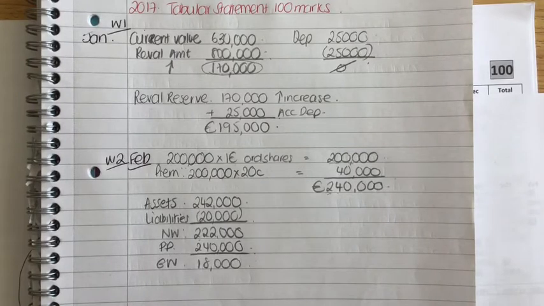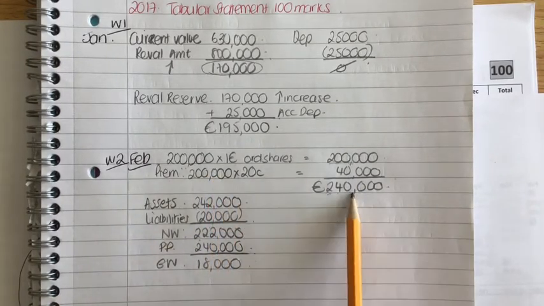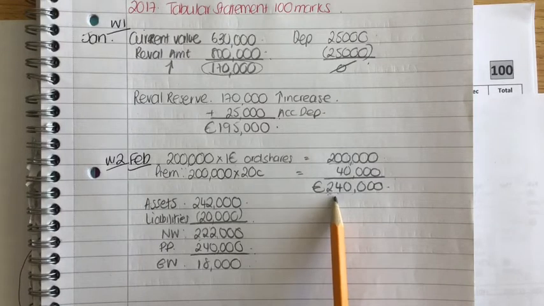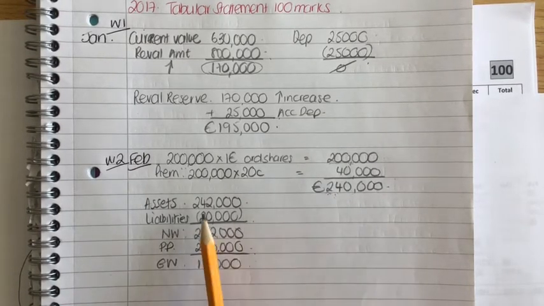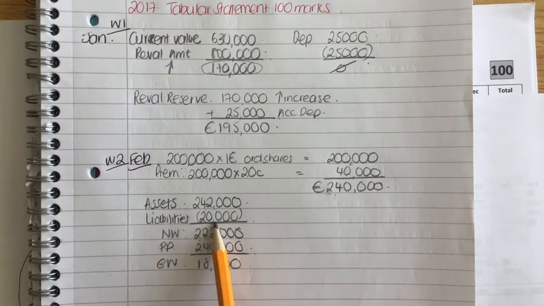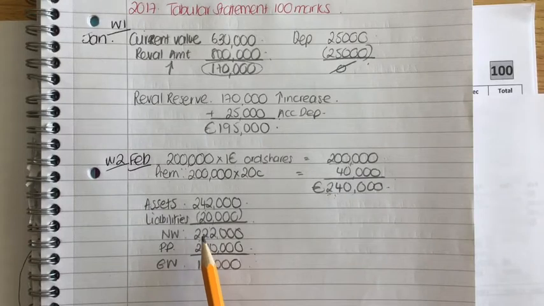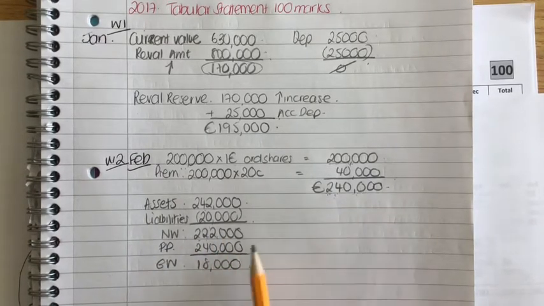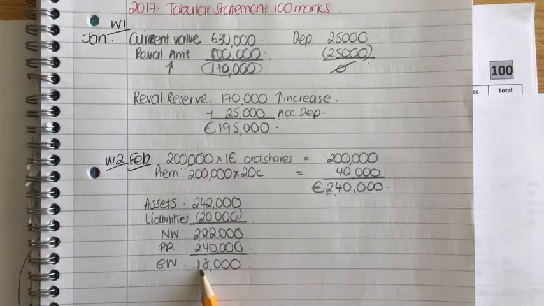So the first thing I did was calculate the total value of those shares that we gave the seller, €240,000. When we bought the business, it had assets worth 242,000 and liabilities worth 20,000. So that means the net worth was €222,000. We ended up giving shares worth 240 for something that was only worth 222, which means there was goodwill there. When you pay extra money on something, when you pay over the value of the business, it's called goodwill. So €18,000 goodwill.